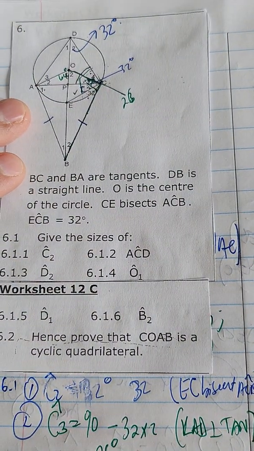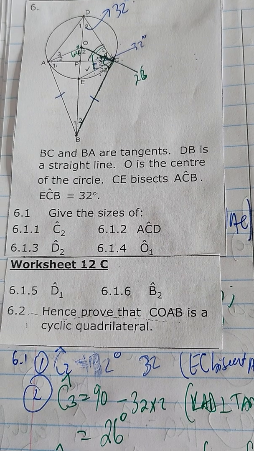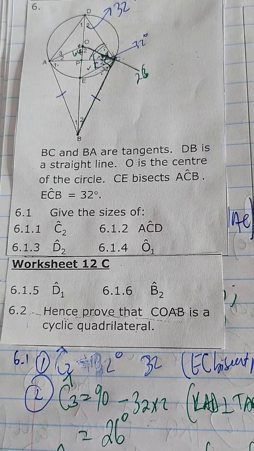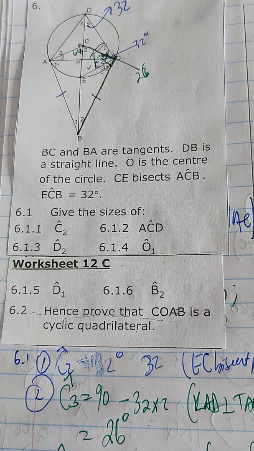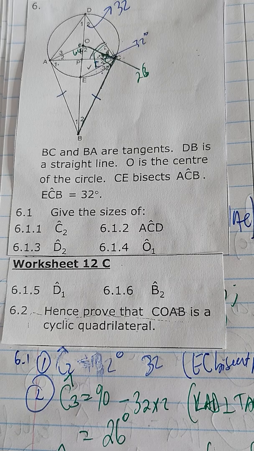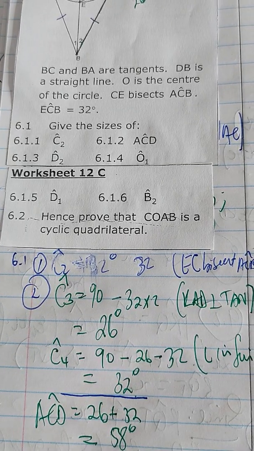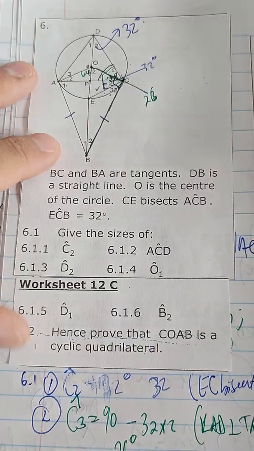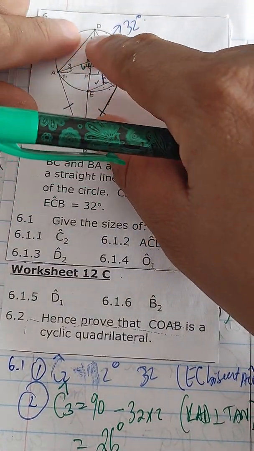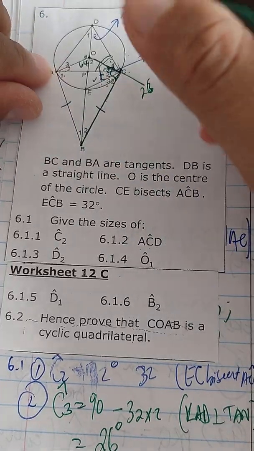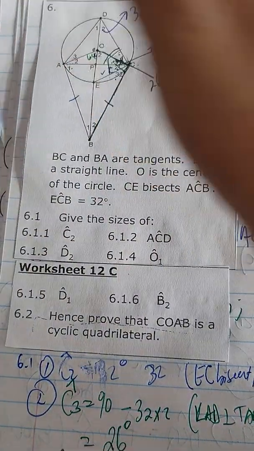Okay, a lot of chasing of angles here. Then they want you to work out 6.1.5. They want you to work out D1. So again, if you look at O1, angle at center is double angle D1, which is angle at circumference. Can you see angle at center?